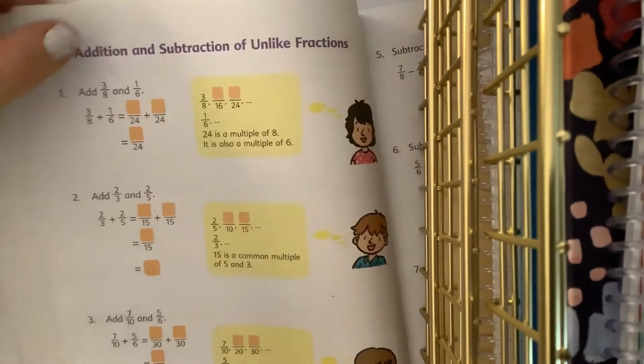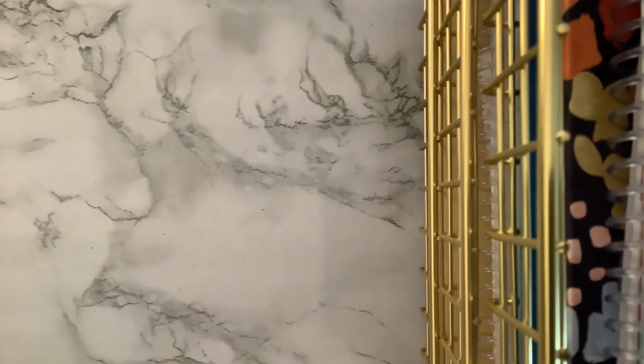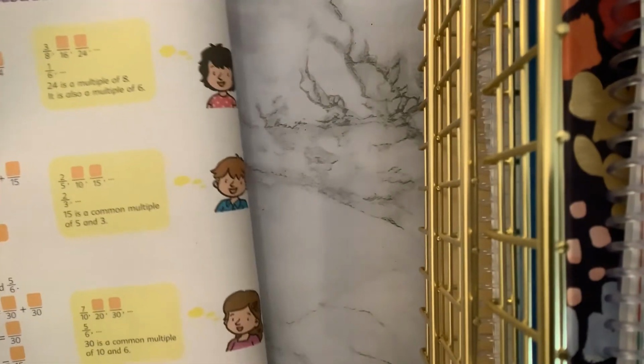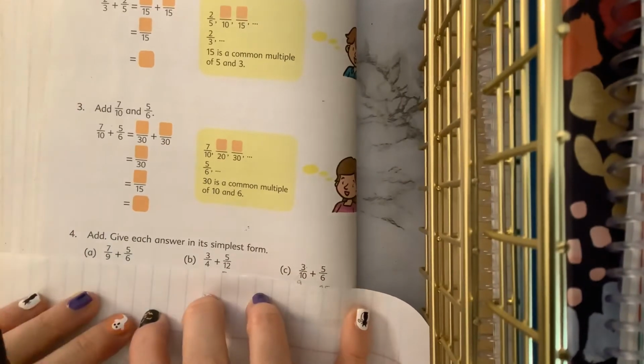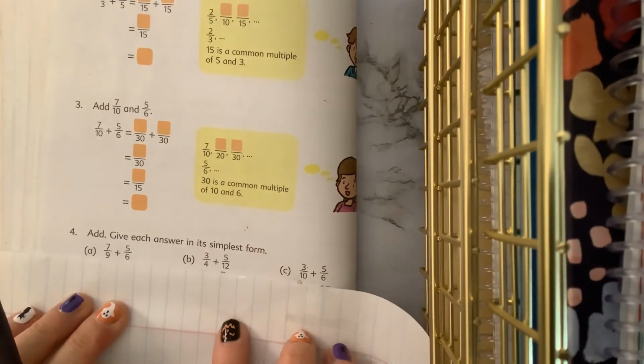Fifth graders, I would like you now to try all of number 4 yourself, okay? There are 3 problems down here, so I would like you to pause. Solve these 3 problems. Come on back and see how you did.